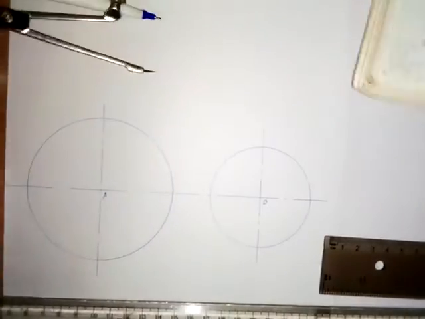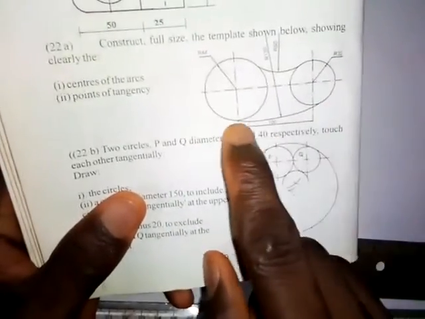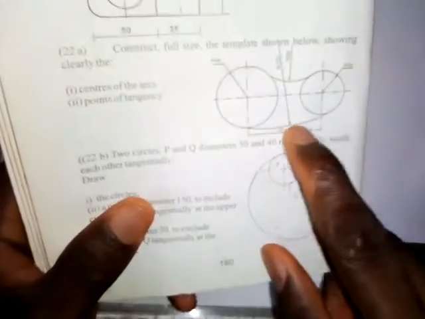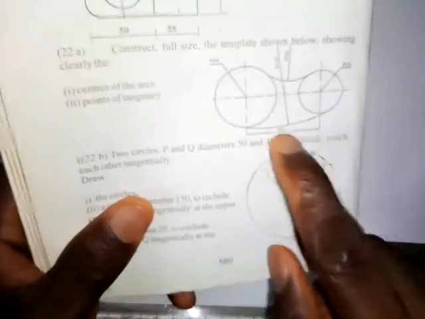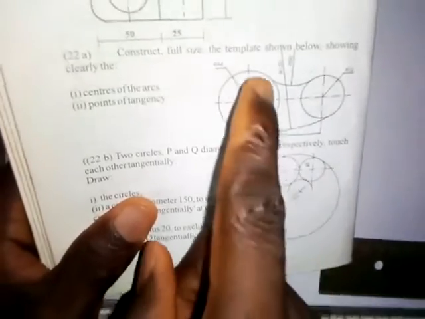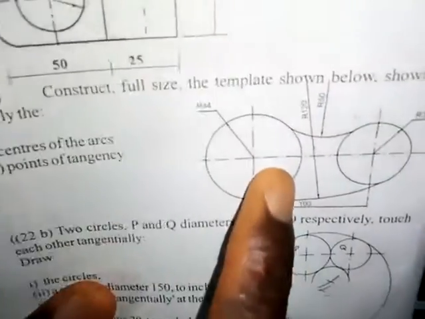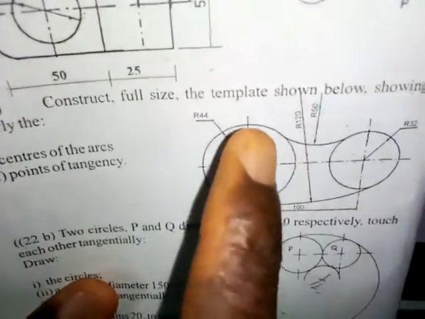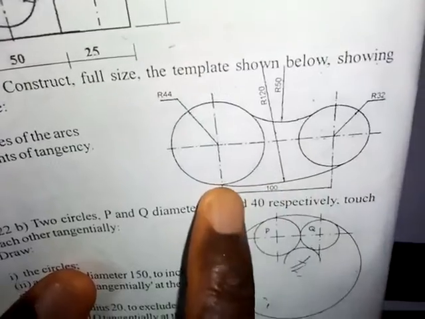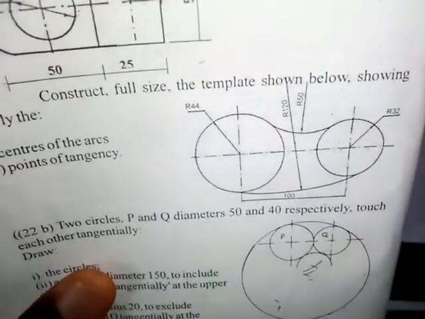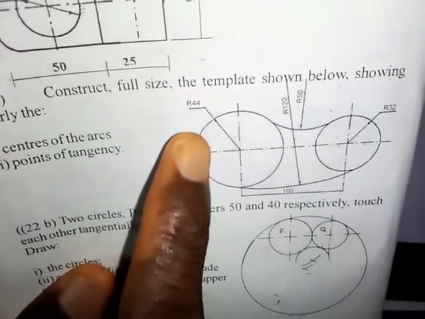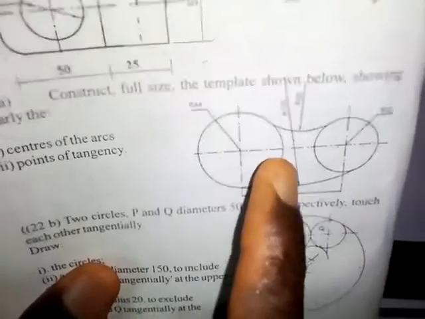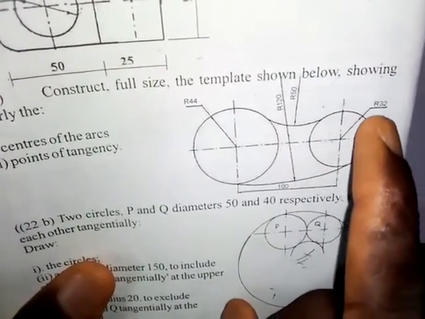The next thing I'm going to do is draw this tangent arc so that these two circles touch it internally. The radius of this arc is 120 mm. I need a point up here where I will put my compass to draw this arc. For me to get that point, two things have to be done: I'm going to subtract 44 from 120 and 32 from 120.